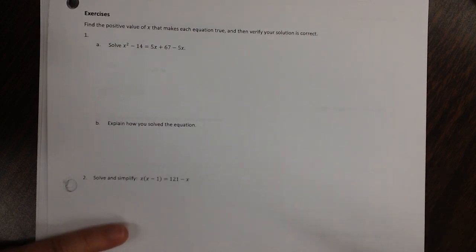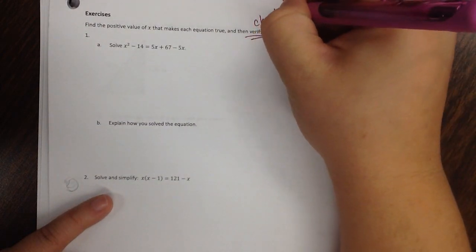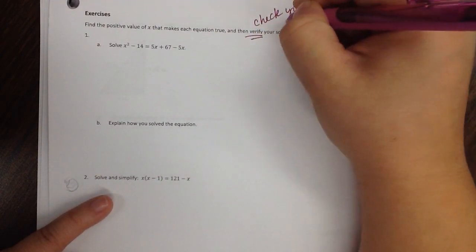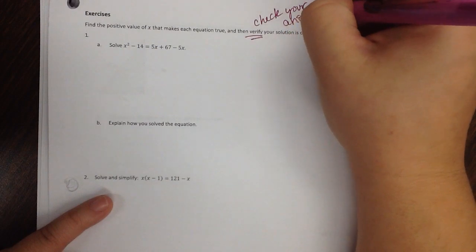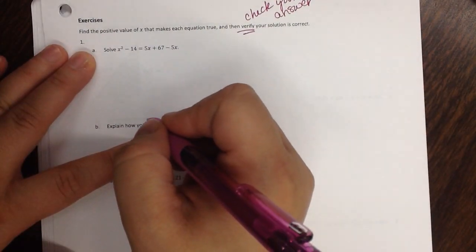So, in our exercises, find the positive value of x that makes each equation true, then verify that your answer is correct. Okay, so we're going to solve for x. Check it. When you verify, that just means check your answer to make sure it's correct. Okay, so here we go.